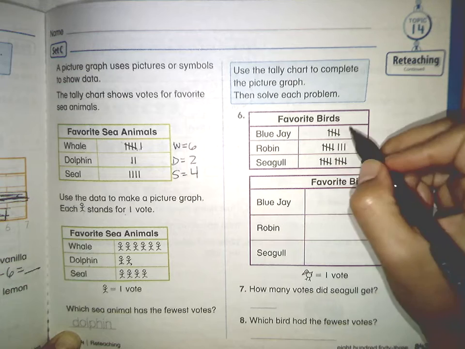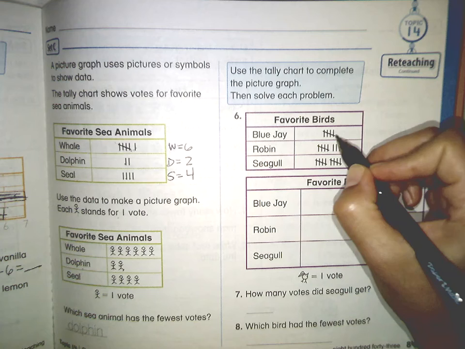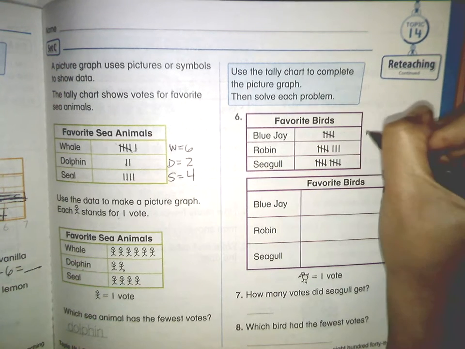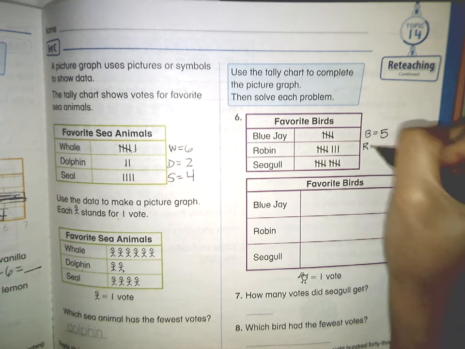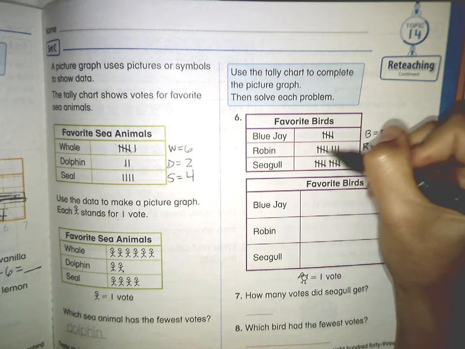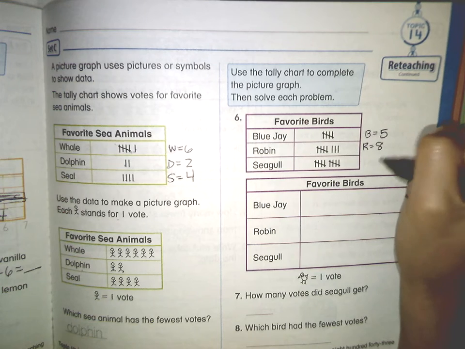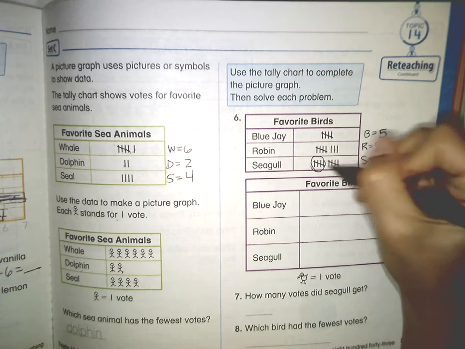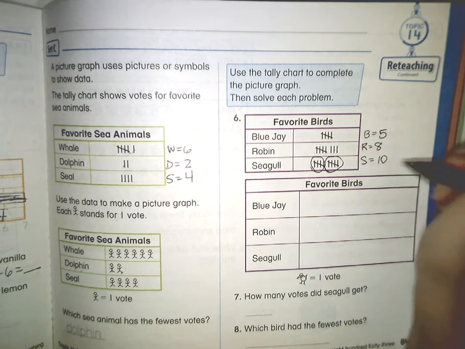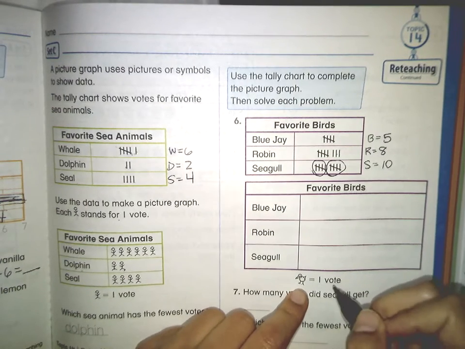So now we have favorite birds. Blue jays. How many people like blue jays? We count 1, 2, 3, 4, 5. So blue jays equals 5 votes. Robins. Let's count the robins. We know that if there's 4 with a dash, that's 5, so we can just start with 5. 6, 7, 8. 8 people like robins. And seagulls. We have 5 plus 5 is 10. 10 people like seagulls. So now they've already drawn the little bird that equals 1 vote.